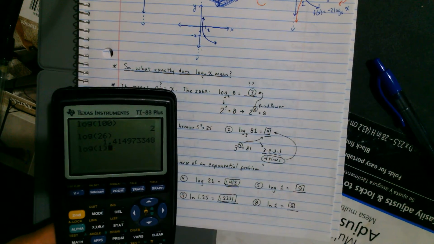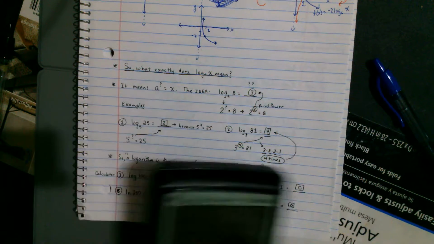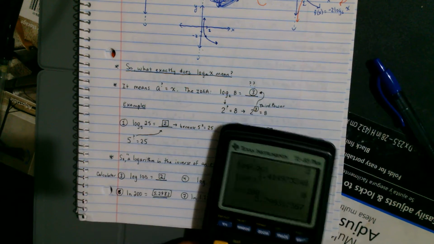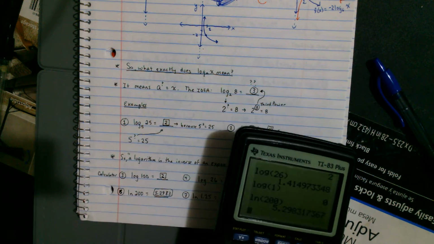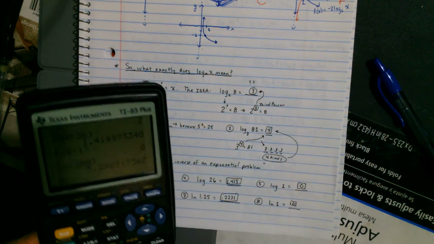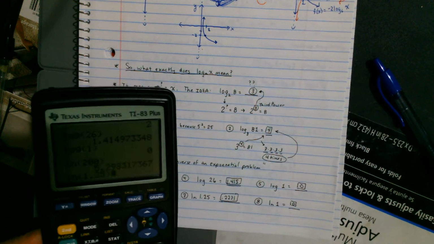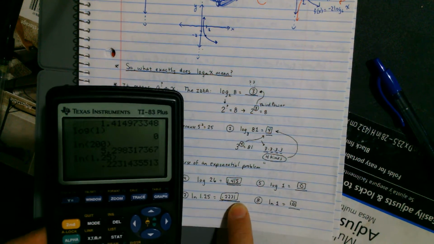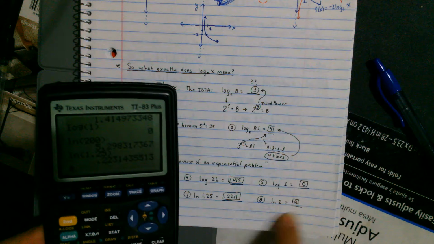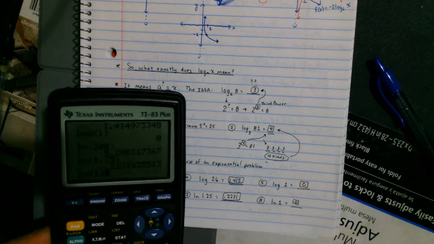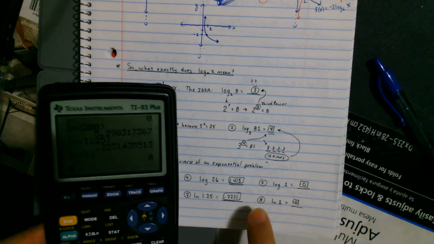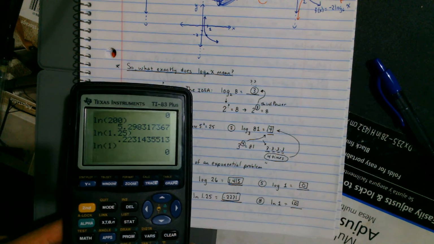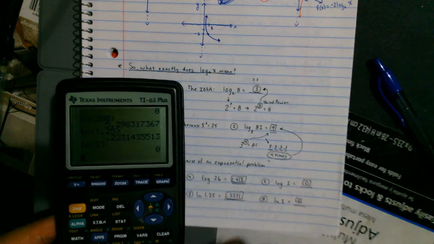Log of 1 we know because log of 1 is always 0. Natural log of 200. This is just so you can practice with the calculator. Natural log of 1.25, you can have 4 decimals. And then natural log of 1. You're going to need a calculator for this section. If I haven't already mentioned, you need a calculator for this chapter. I'm mentioning it now. You need a calculator for this chapter.